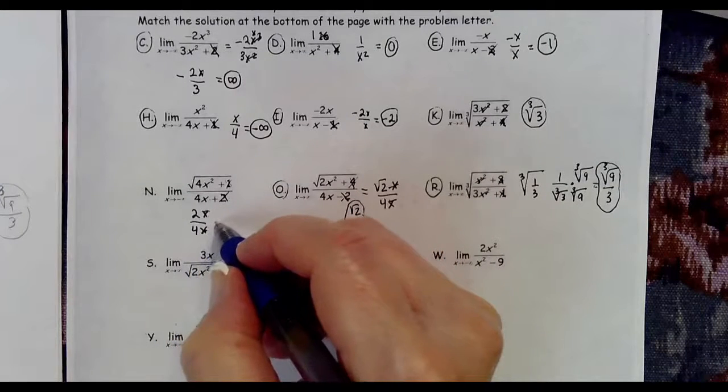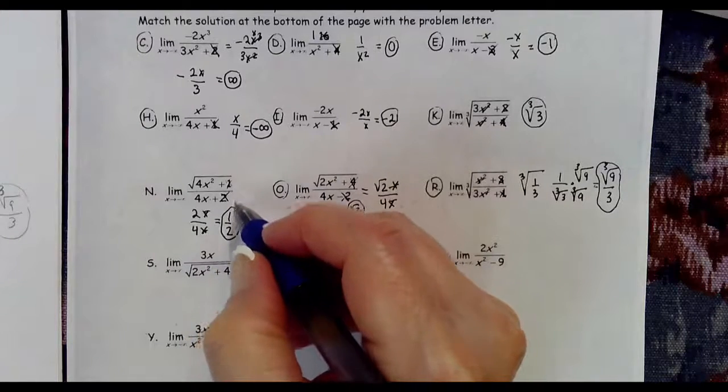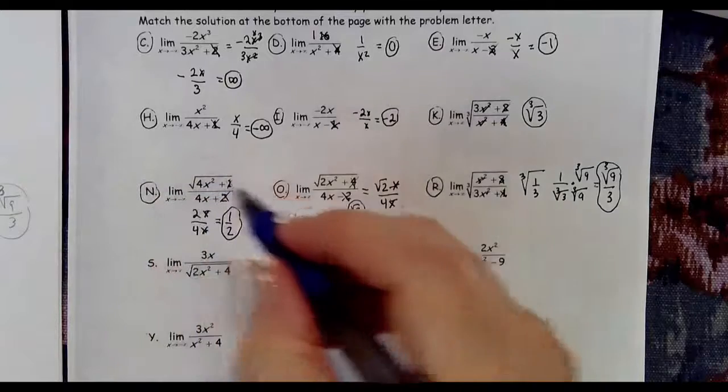The x's cancel, and then 2 and 4 can reduce to 1/2. So this is going to be n. So every 1/2 is n.